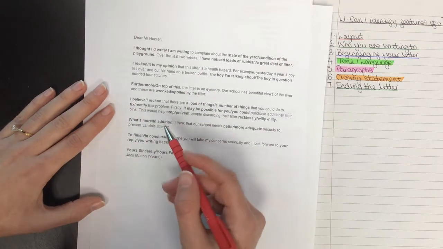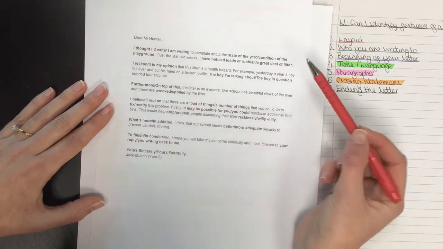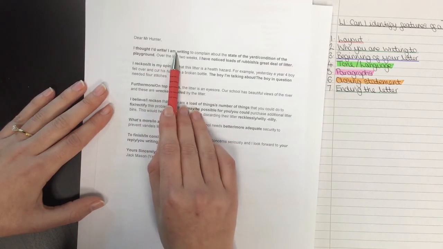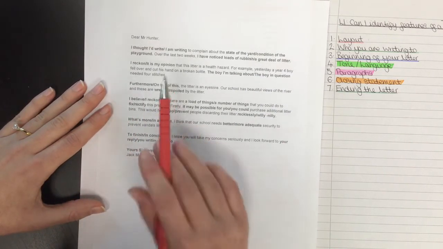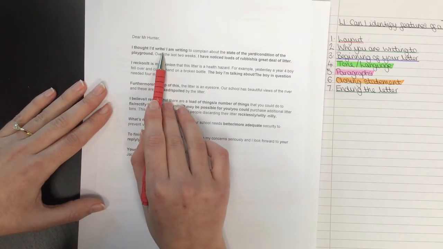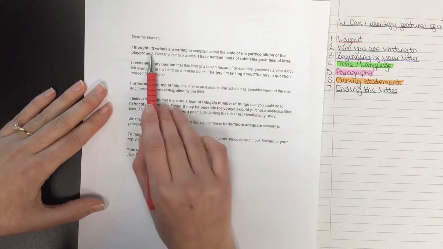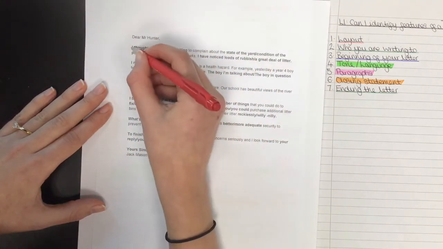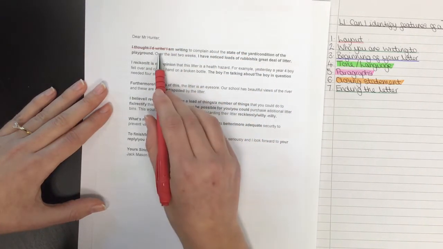So in this activity, what I would like you to do is to read through this letter, and wherever there's some bold writing and a slash, like here, I would like you to choose which one of the two options is the more formal. So let's do the first paragraph together. So I thought I'd write, or I am writing to complain. So it would either be I thought I'd write to complain about, or I am writing to complain about. Well, I definitely think that the second one is more formal. So I'm going to cross out the first one.